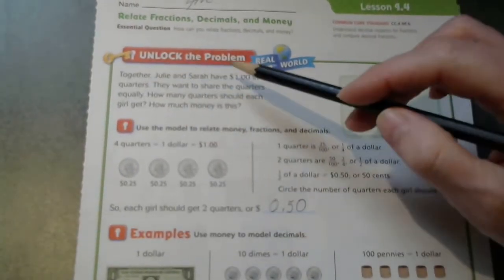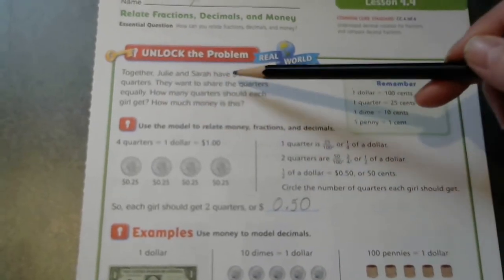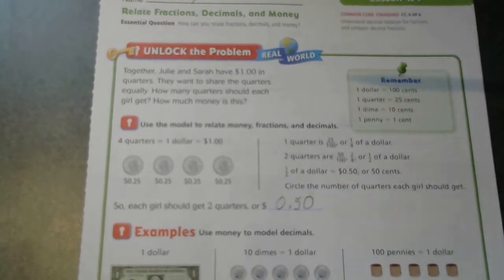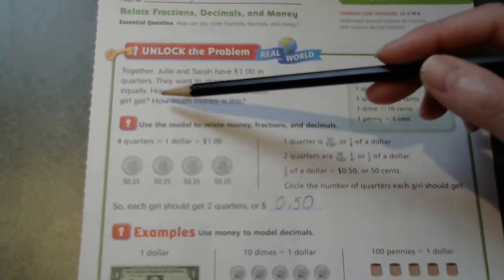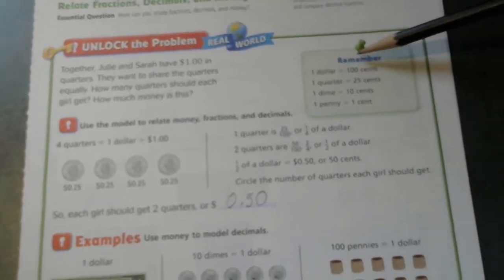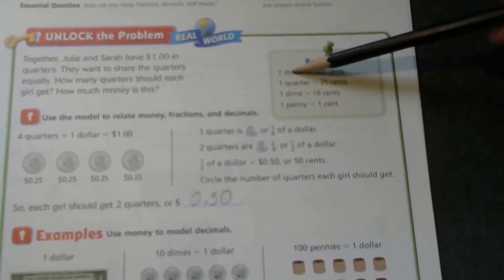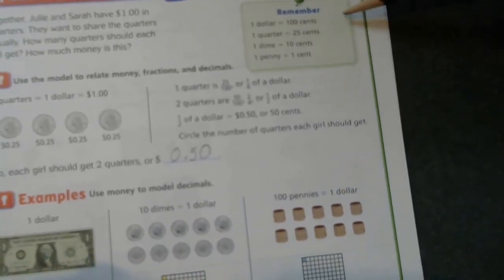Together, Julie and Sarah have $1 in quarters. They want to share the quarters equally. How many quarters should each girl get? How much money is this? Well, there are two girls, and we have to remember that $1 equals 100 cents or 100 pennies.